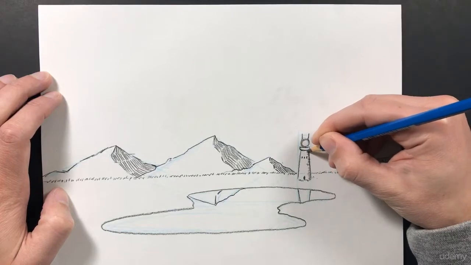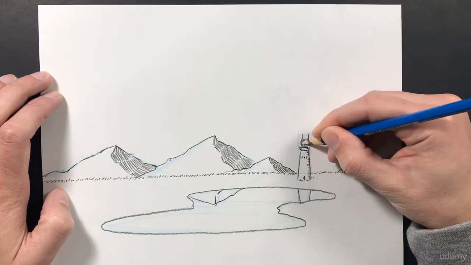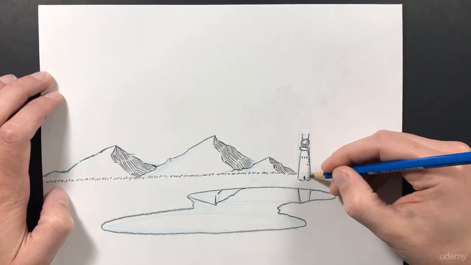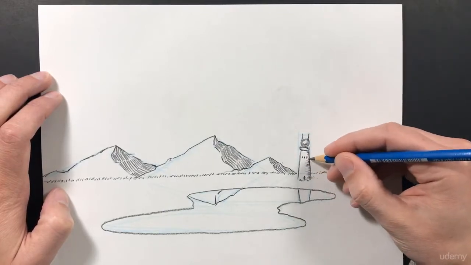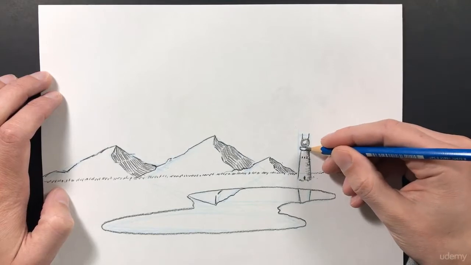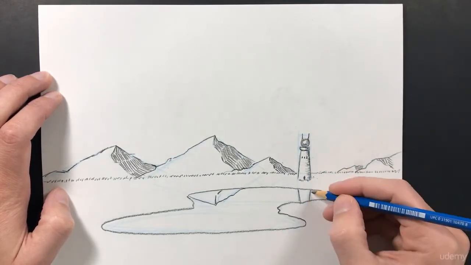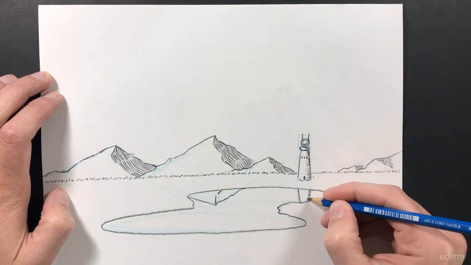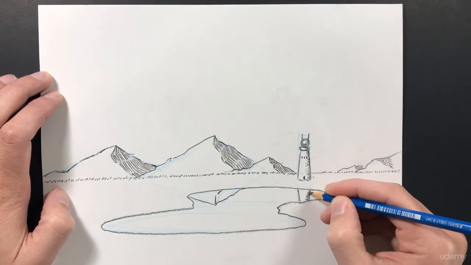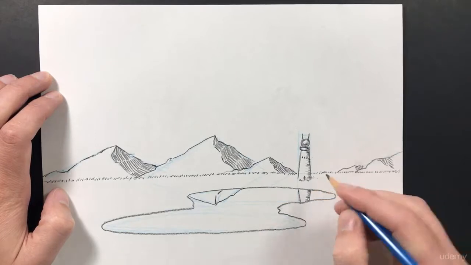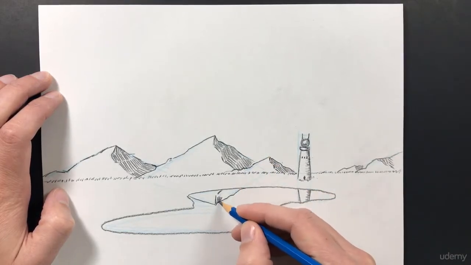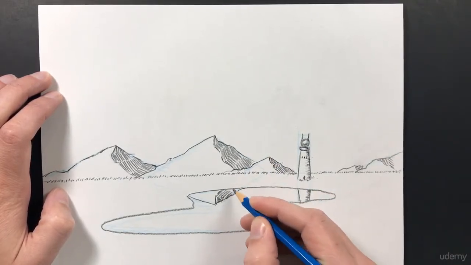Now let's add some cross contouring to our tower. Since this is a round cylinder tower, we're going to add it like so, so it has that nice curve in there. And then we're going to add that into our reflection. Then we also want to add the cross contouring into the reflection of our mountain.